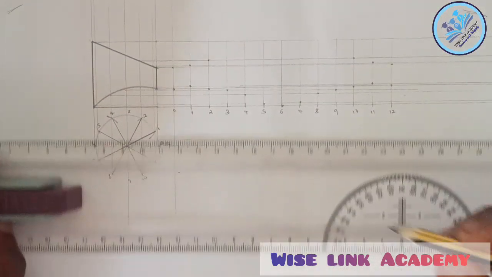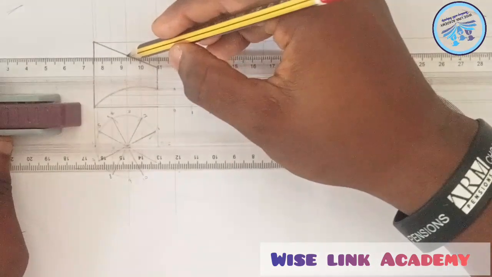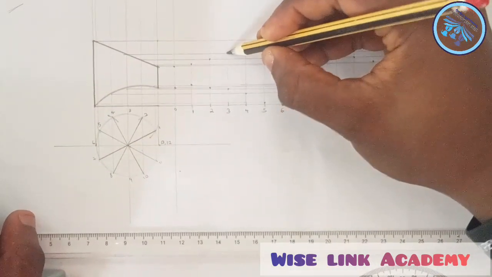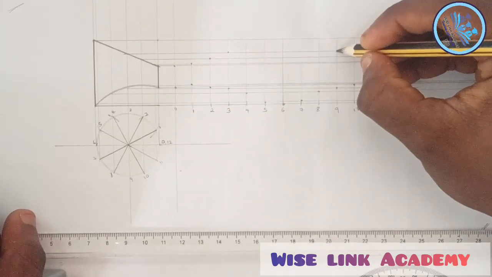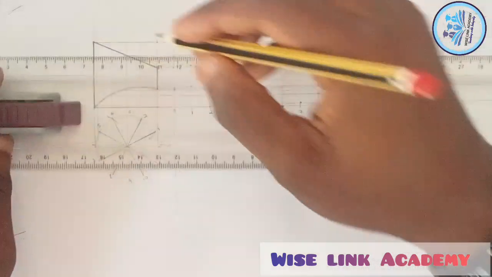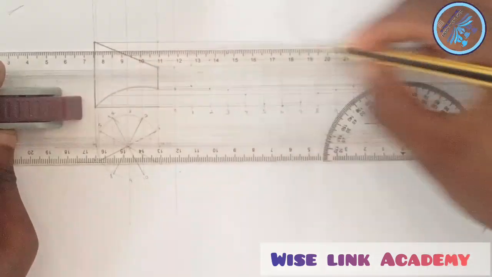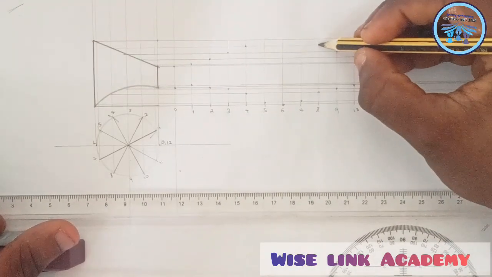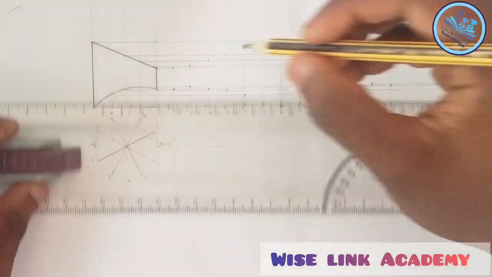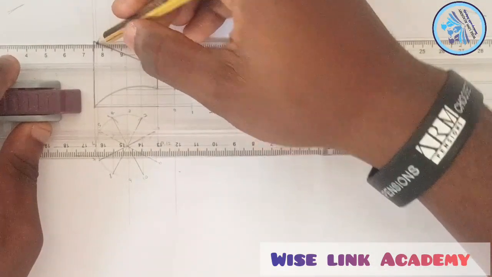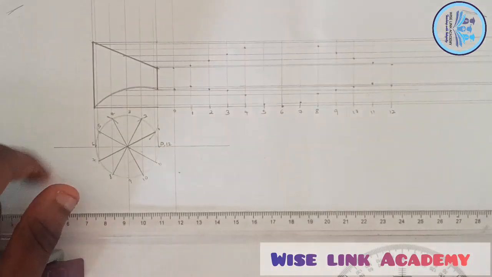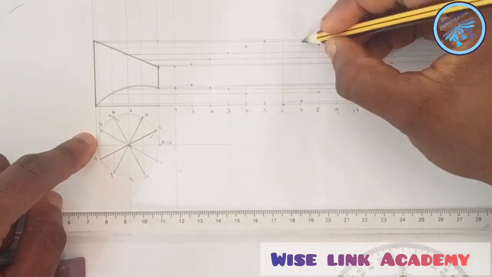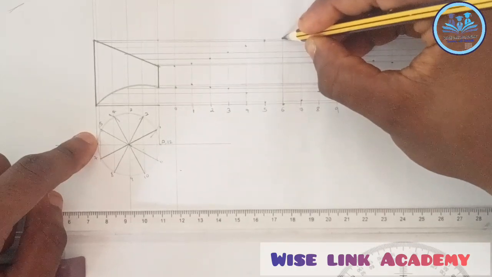The next one, 3 and 9. Next one is 4 and 8. This is 4, and this is 8. Similarly, come up to this point here. That is 5 and 7. Automatically 6.